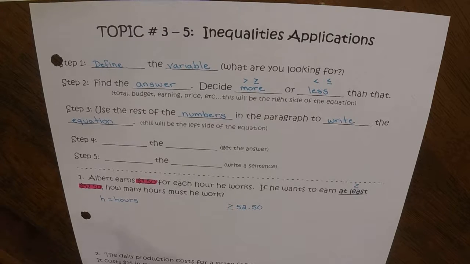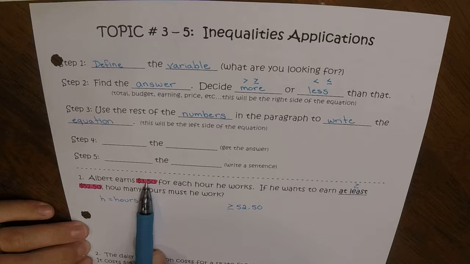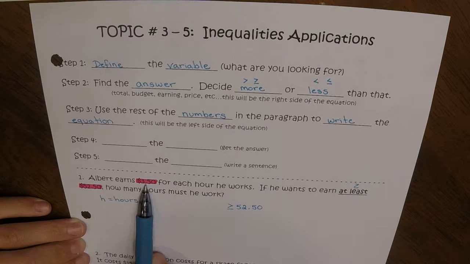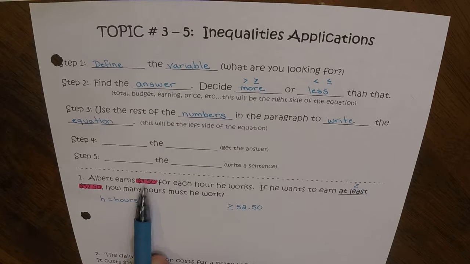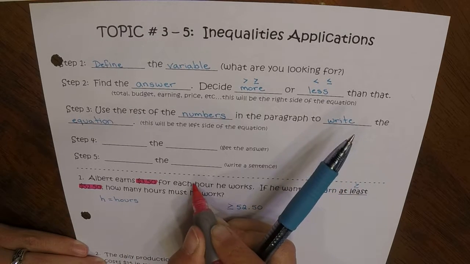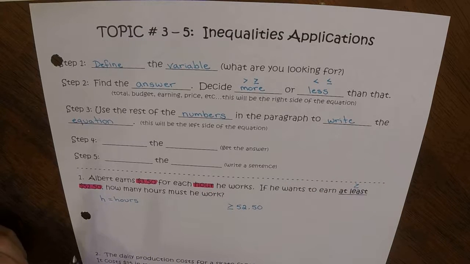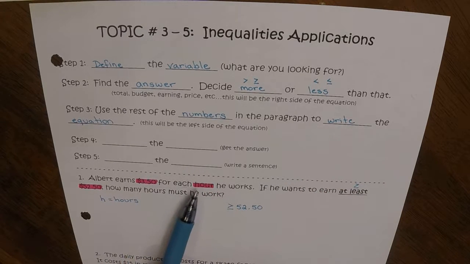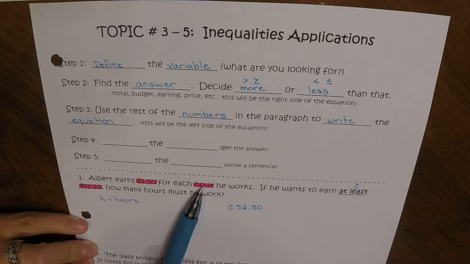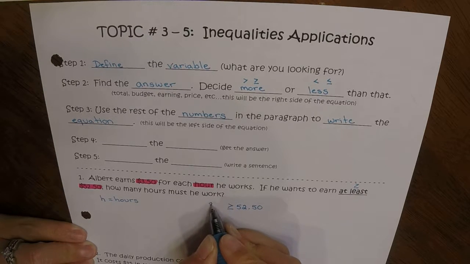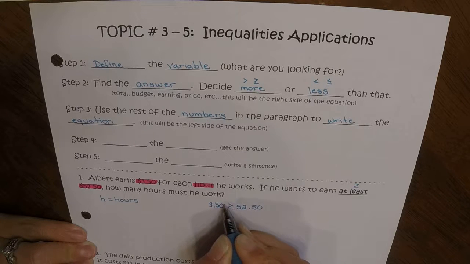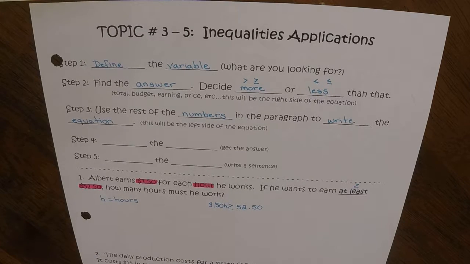Well, I've already used the $52.50, so the only number I have left is $3.50. And then what I want to do is make sure and see which one of these numbers goes with the variable. Well, the variable is hours. Well, if you look in this sentence, it says $3.50 for each hour. So we know that $3.50 is going to go with our variable. So this is going to be $3.50H. I didn't really leave myself very much room.